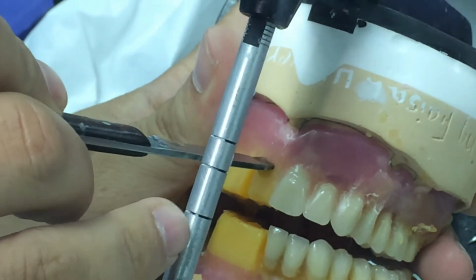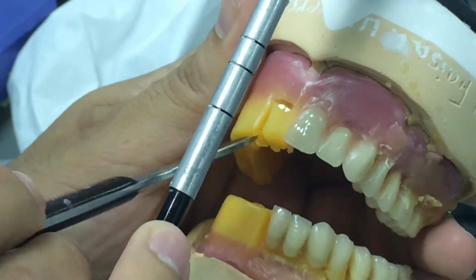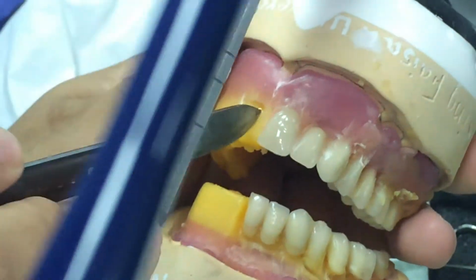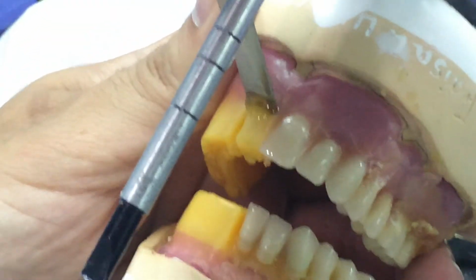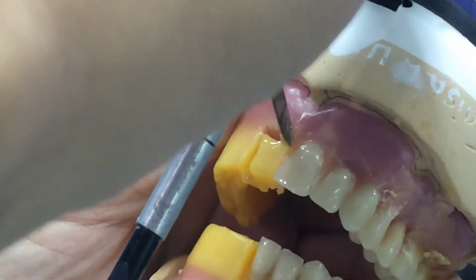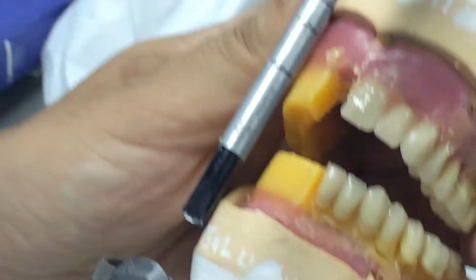Okay guys, you're gonna start, for me I'll do upper right, upper left, right side, and lower right side. For you guys, you have to start full anterior, upper, and then you go for the lower anterior.